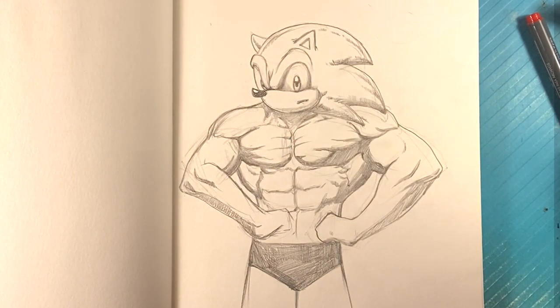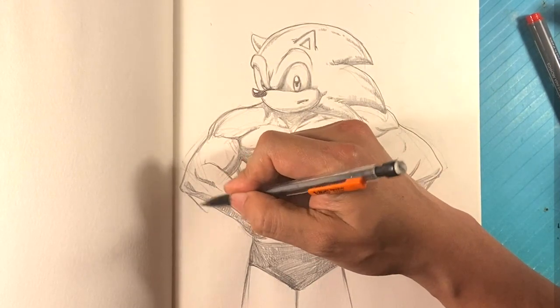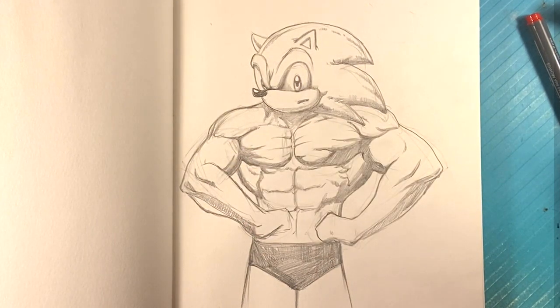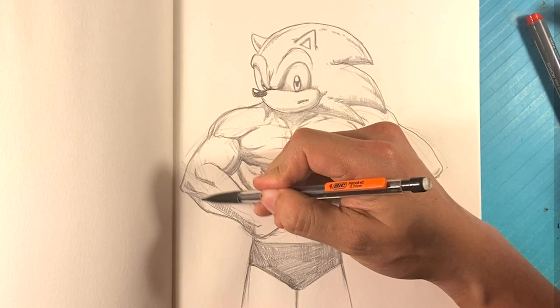Like, always do the basics in drawing. Always don't let go of those basics. And that's true. Practice the basics as much as you can, and you're gonna see your overall art get better.